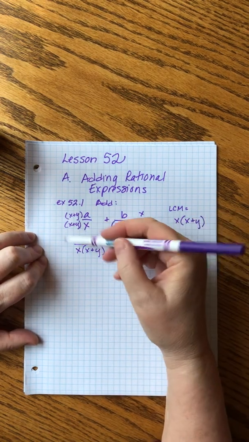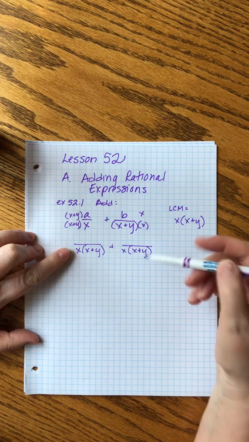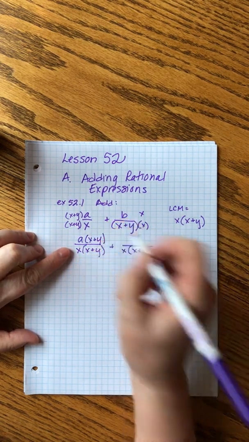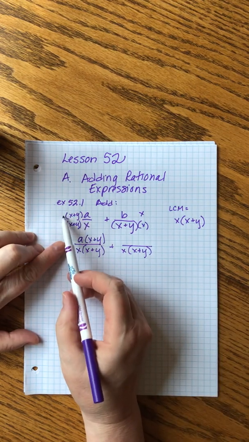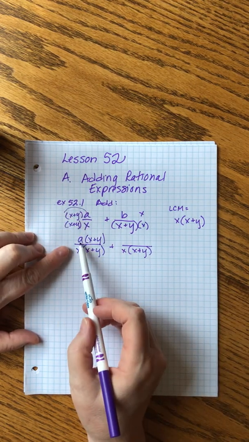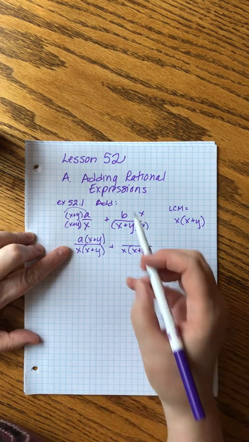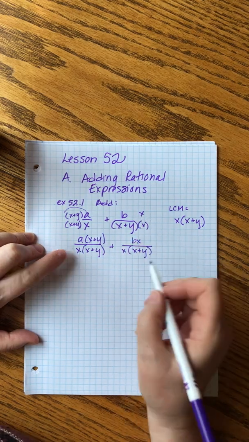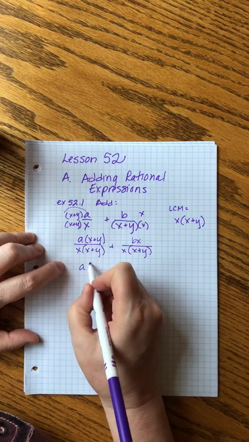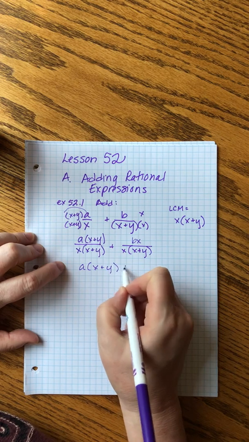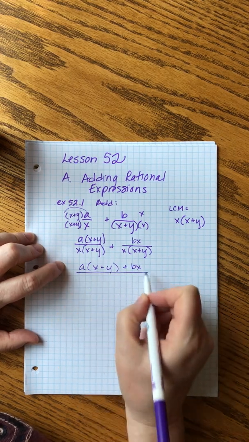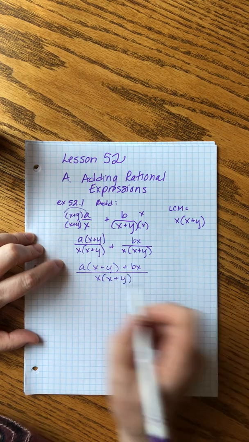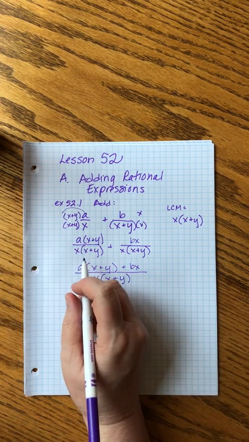Okay, so we've multiplied top and bottom, and the denominators match, and now we can write the numerator. I'm just moving the a over to this side because I like it better on the left than on the right. And this one, there's nothing to do but squish them. And now our final step is to make one big fraction out of this. And that's our final answer.